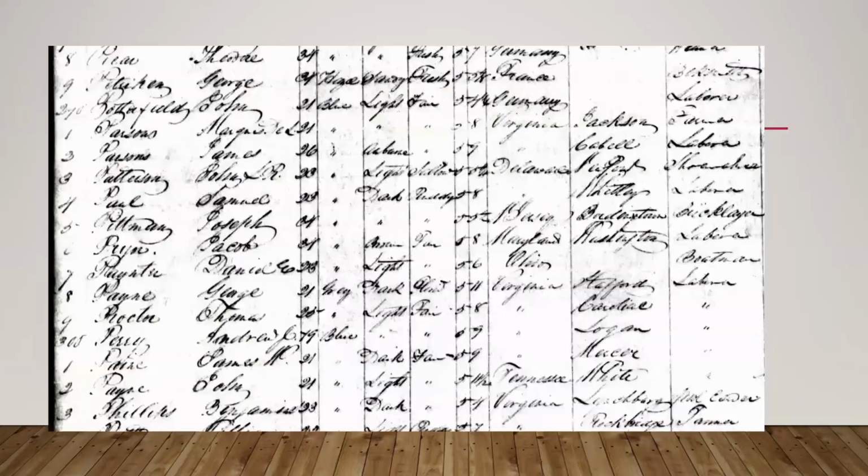Now, this is how ugly these pages look. My recommendation is that when you find the page and you get to the page, you don't look for the last name first. You look for the first name. And you search by first name. So if we go down the page and look for the Georges, we see George Parker, not him. Then we see George Payne, and it is him. Stafford County, Virginia, laborer, age 21. So that appears to be our guy.